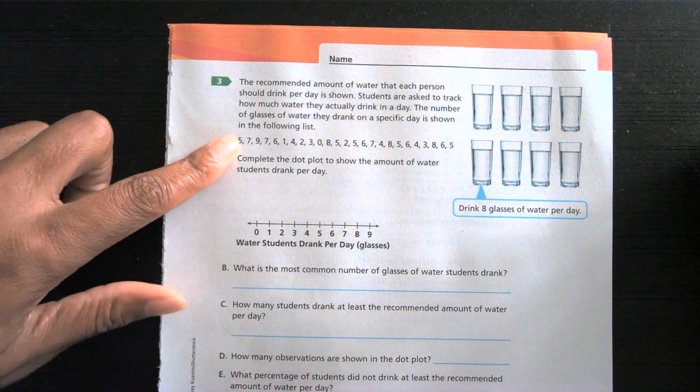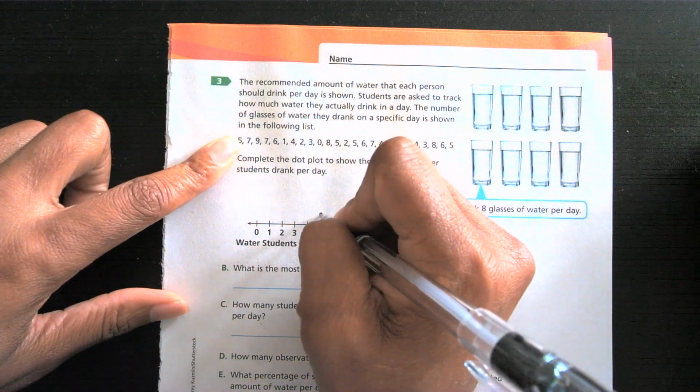So I'm gonna start here with a 5. With the 5, I'm gonna put a dot over it.